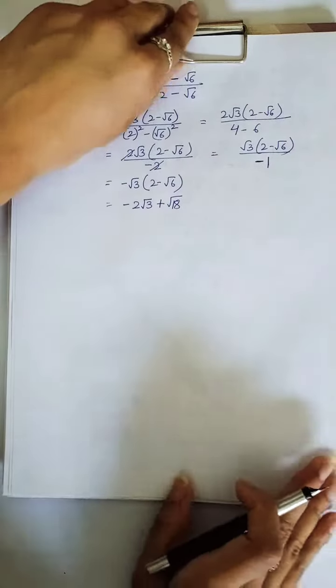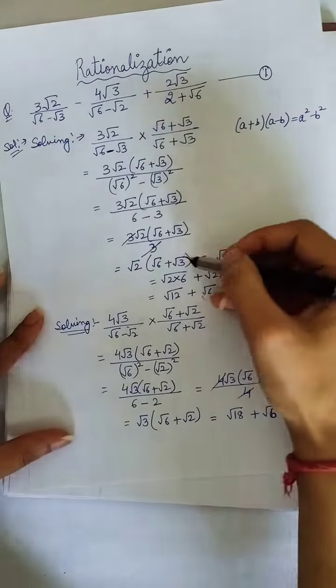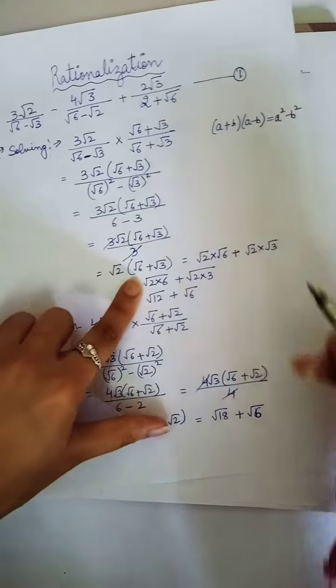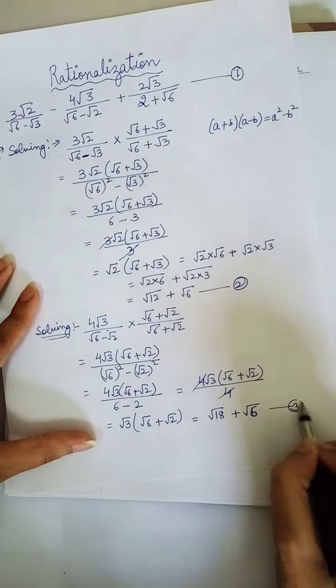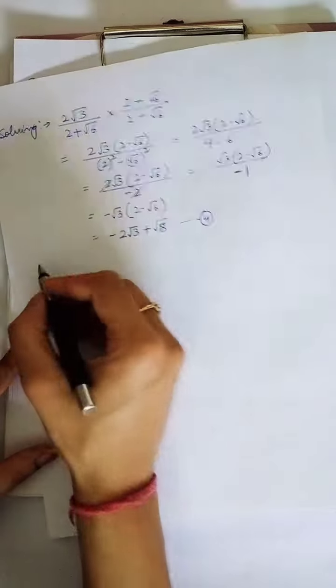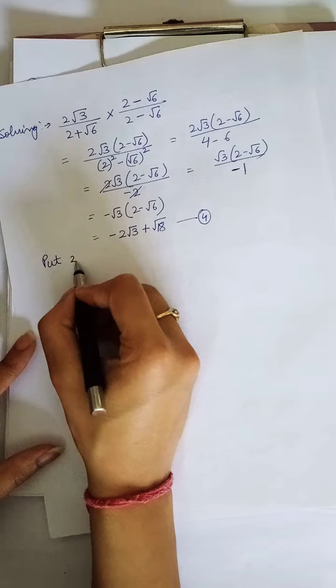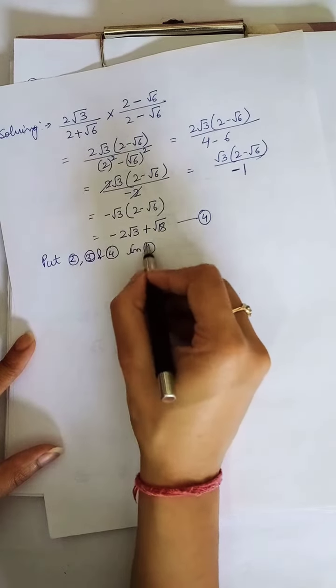Now we have solved all the 3 terms. Now what I will do now, put all these terms which I have solved here, name it as 2, 3 and 4. Okay, now I will put 2, 3 and 4 in 1 we get.